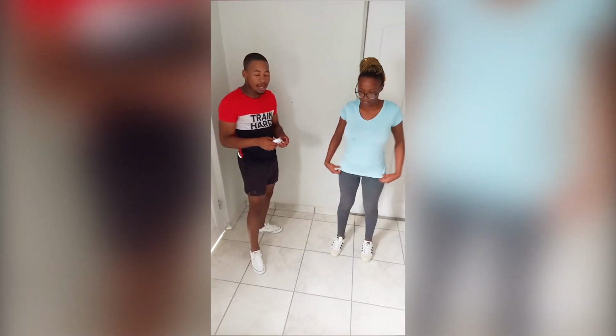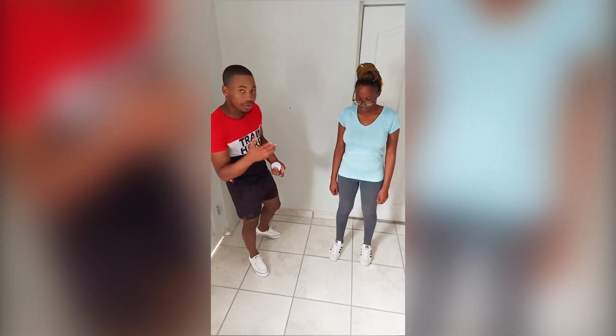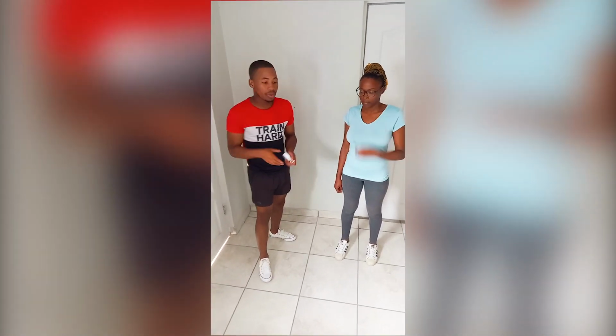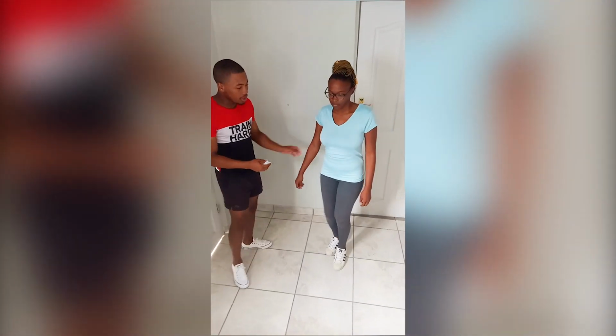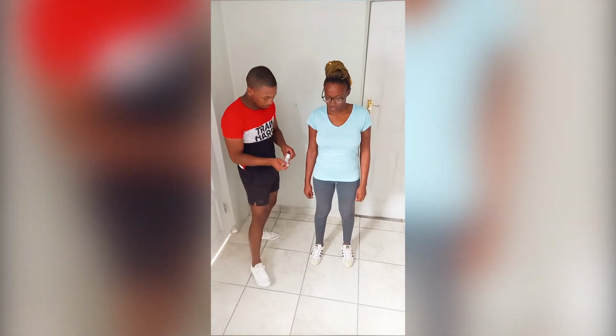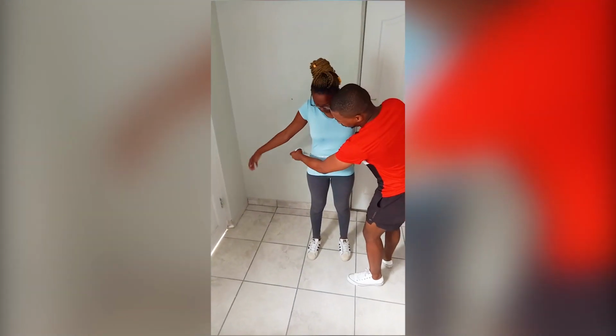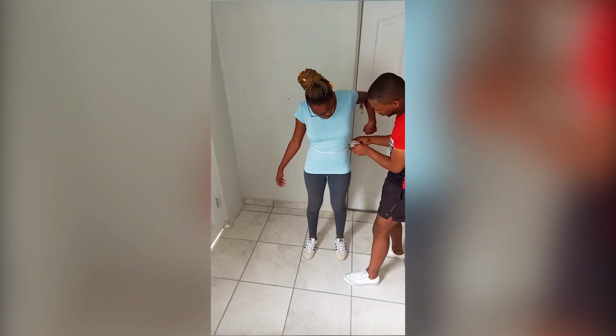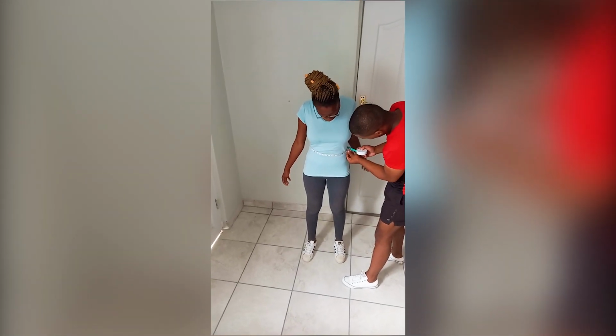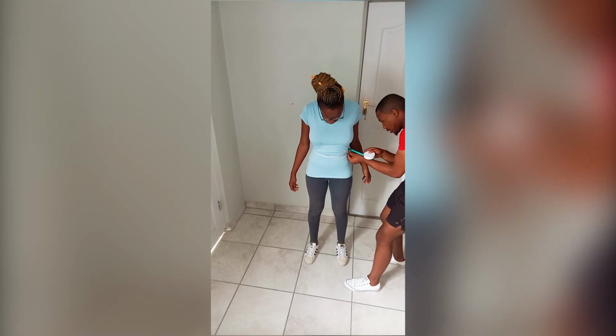And now we will take measurements for waist and hip ratio. We will start with the smallest part of the waist. The smallest part is 70 centimeters.